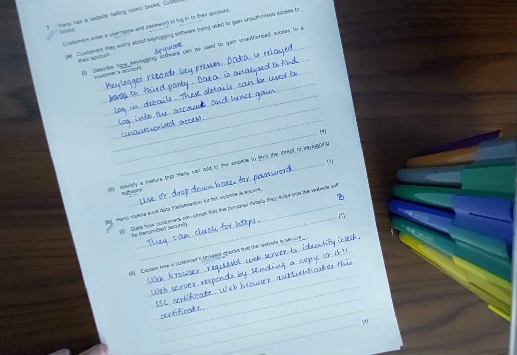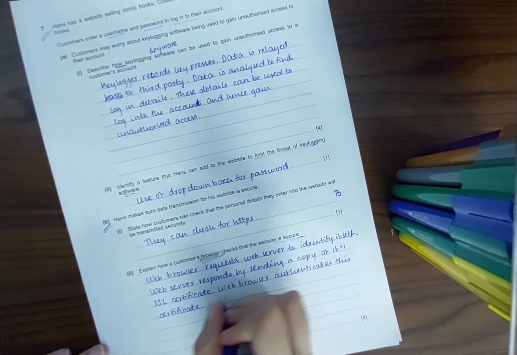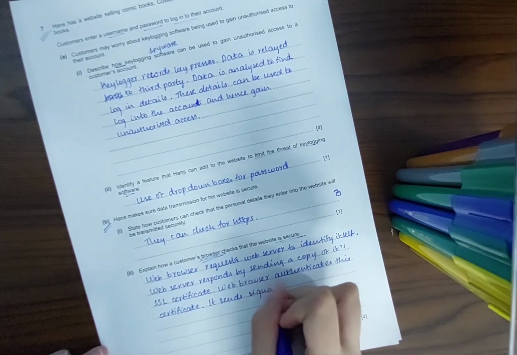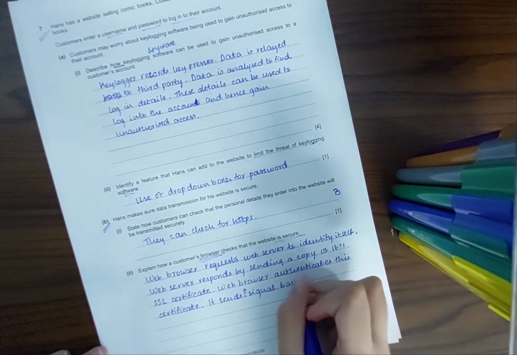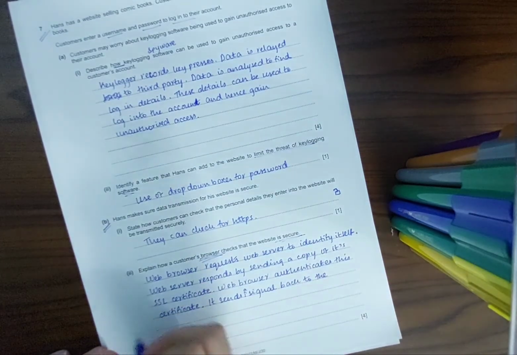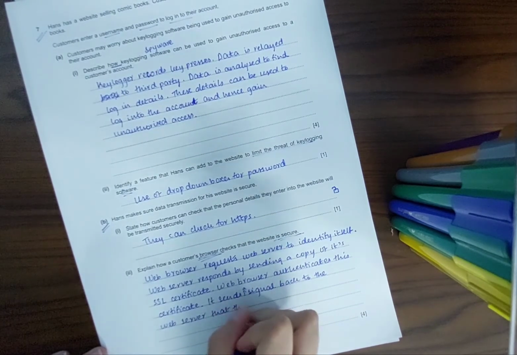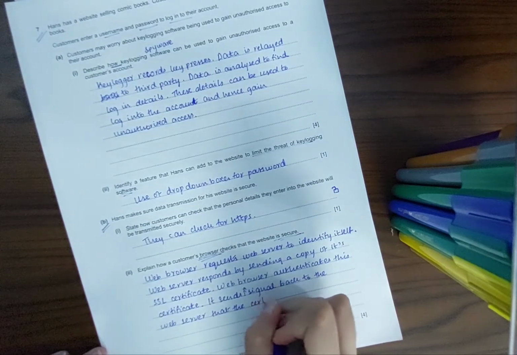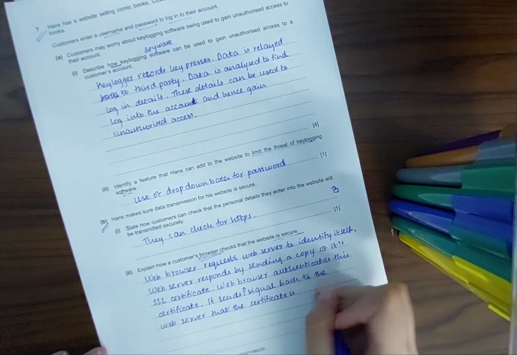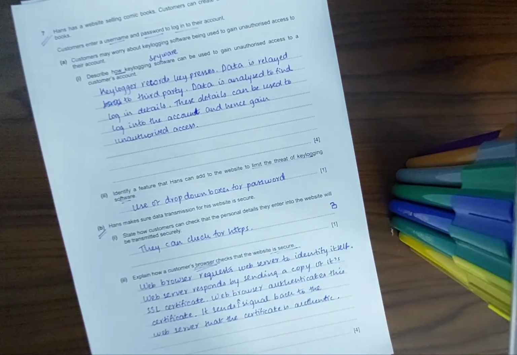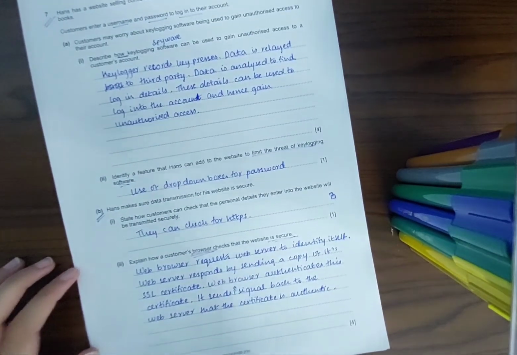And then it sends the signal back to the web server that the certificate is authentic, and of course then the communication between the web browser and the web server begins, and the web pages are opened and sent to the web browser by the web server.